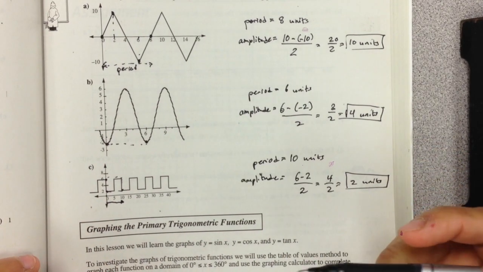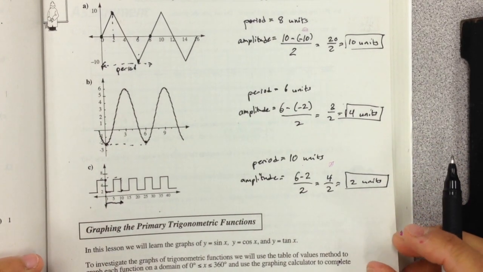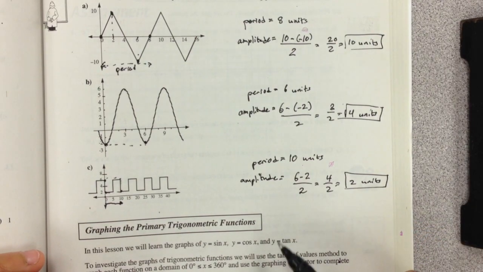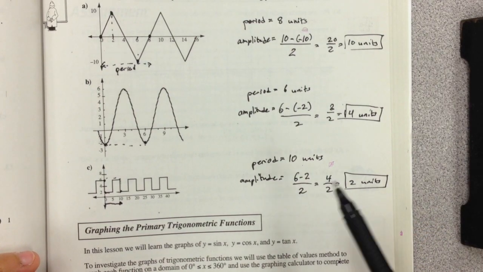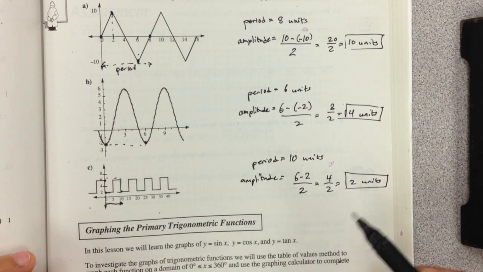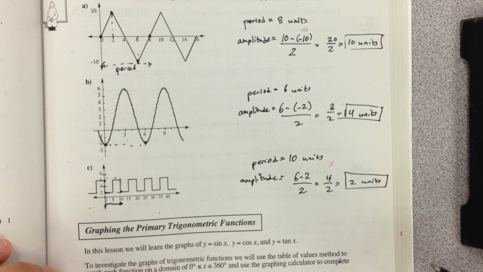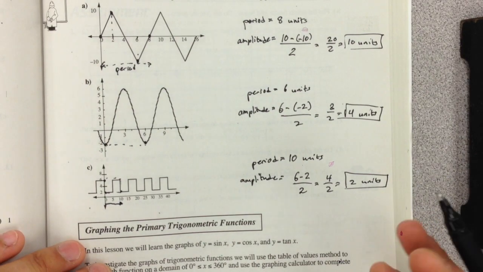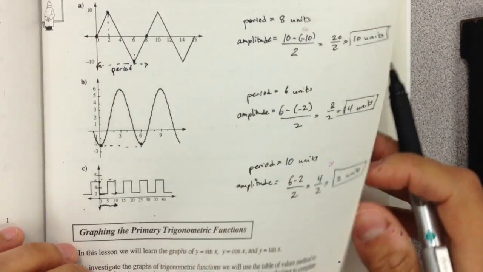Next, we're going to be getting into the graphing of the functions. So when we're graphing these primary trig ratios or primary trig functions, so sine, cosine, and tan, we're going to be looking at y equals sine x, and then the graphs of y equals cosine x and y equals tan x will be in the assignments.